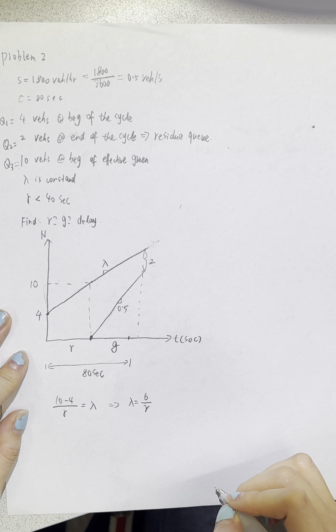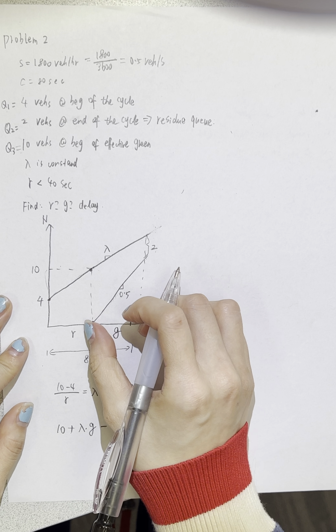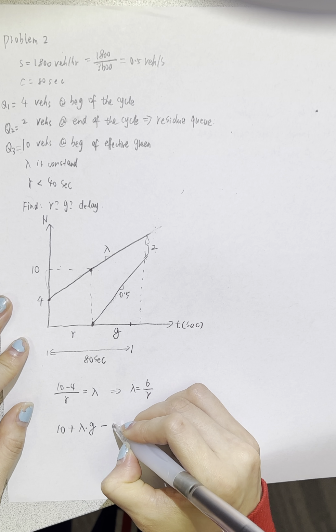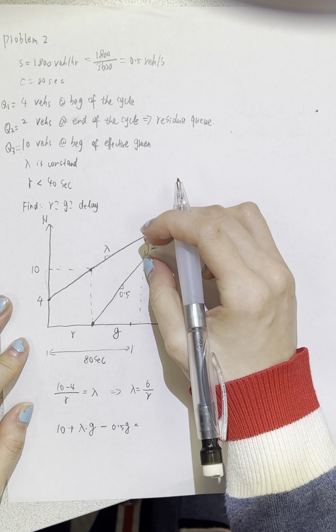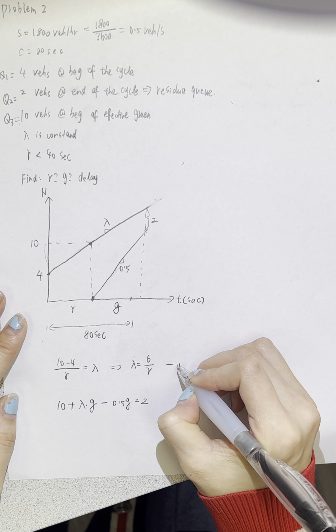For this arrival curve, we start from this point with an initial 10, and the time here is g, so it's lambda times g. For the departure curve, it starts from here, and the time is also g. The slope is 0.5, so 0.5 g equals the difference between those two curves, which is 2. And then we have two equations.